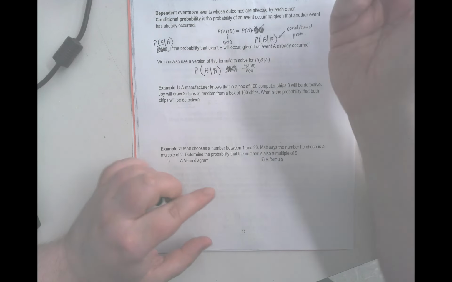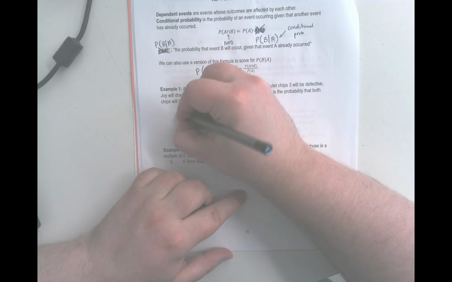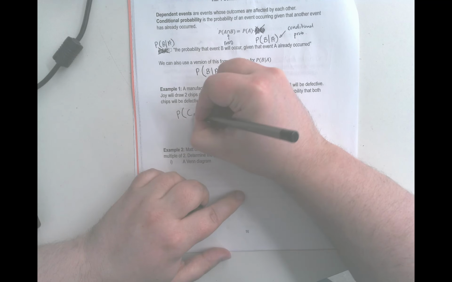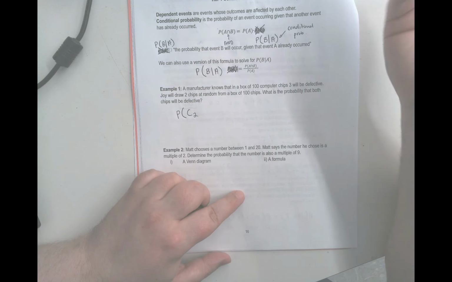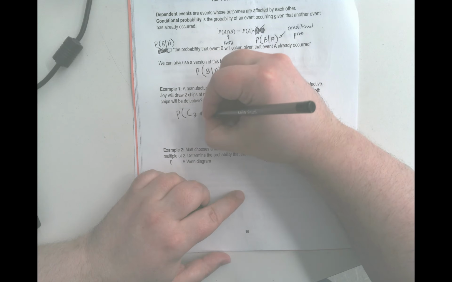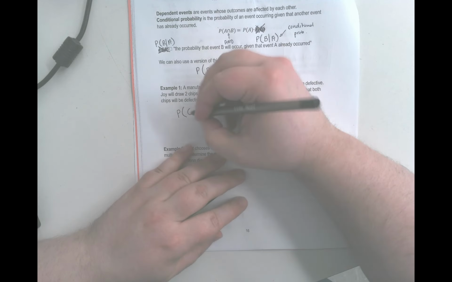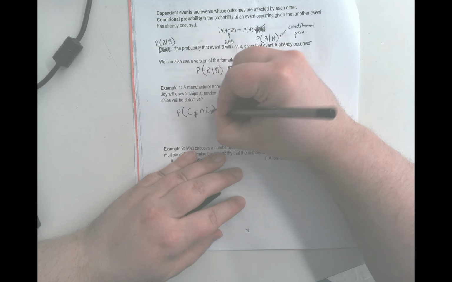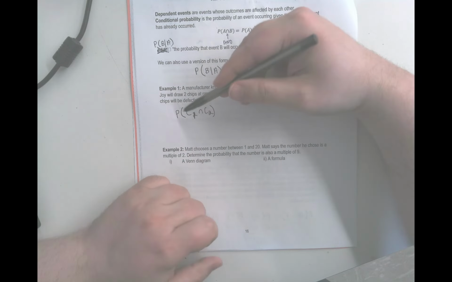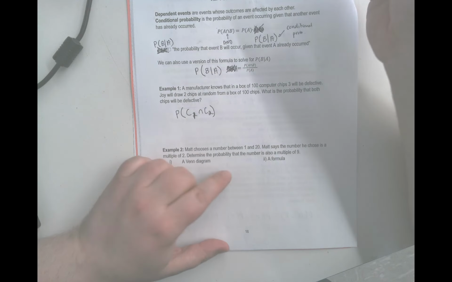So what we are calculating here is the probability that chip 2, the second chip, will be defective, and chip 1 will also be defective. I kind of wrote these in the wrong order. I should really do chip 1 and chip 2. So what is the probability that this chip and this chip will be defective?